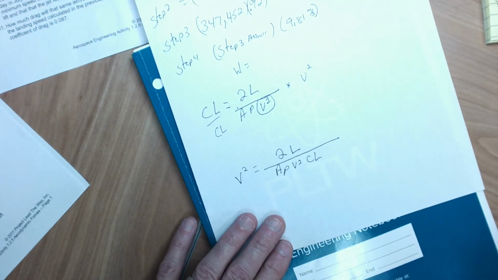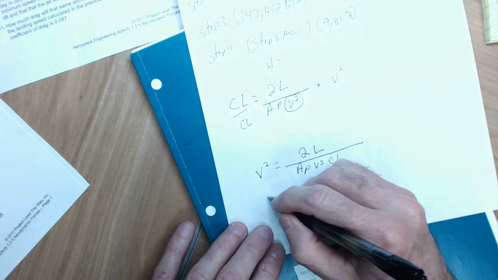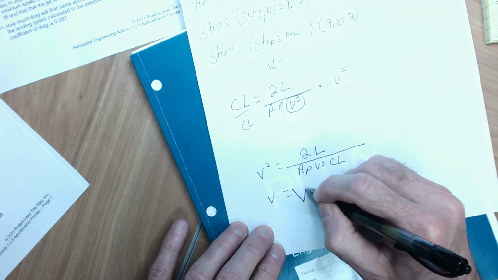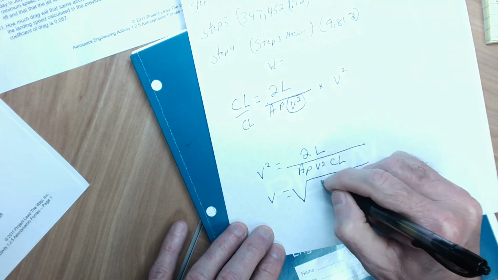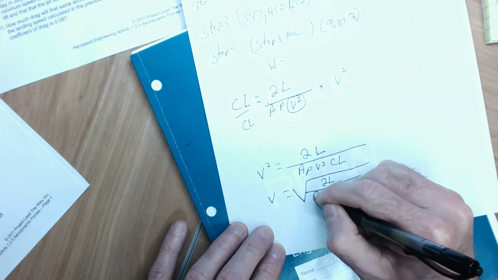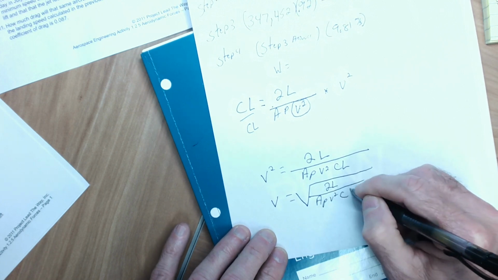So there's part of the formula, but I have a square. So to get rid of a square, I have to take a square root. So the velocity is going to be the square root of 2L over A P V squared CL.